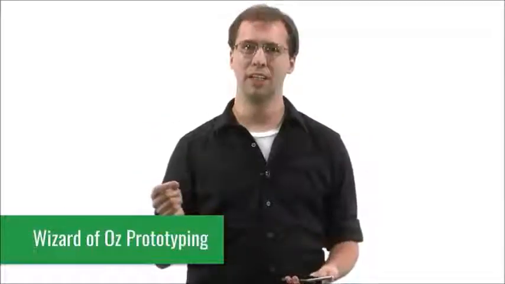Neat. Paper prototyping is great when we're designing flat interfaces for screens, but what if you're designing a voice interface or a gesture interface? How do you prototype that? One way is called Wizard of Oz prototyping.